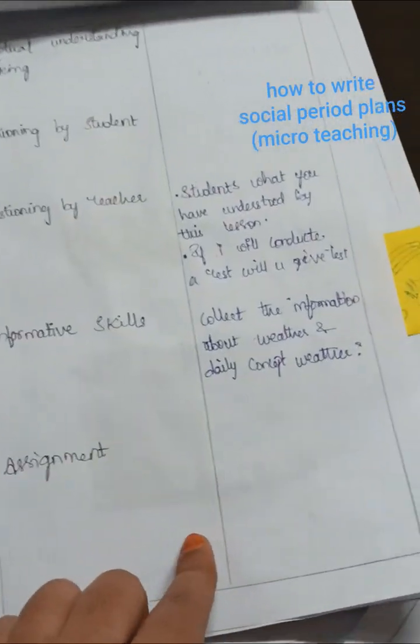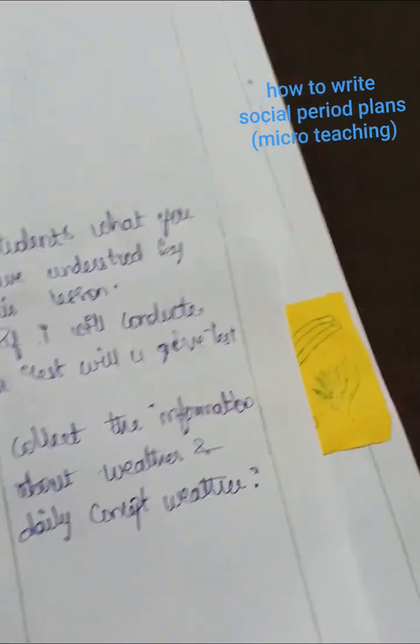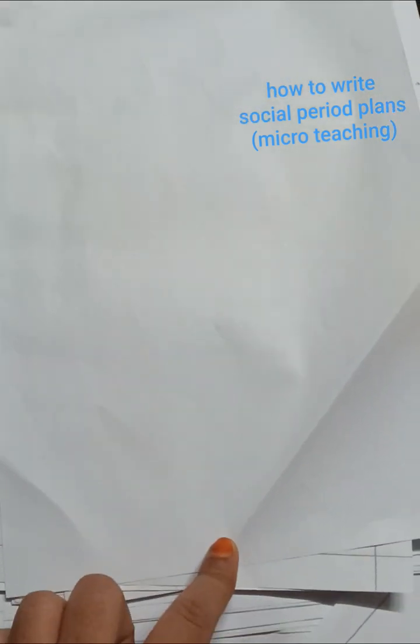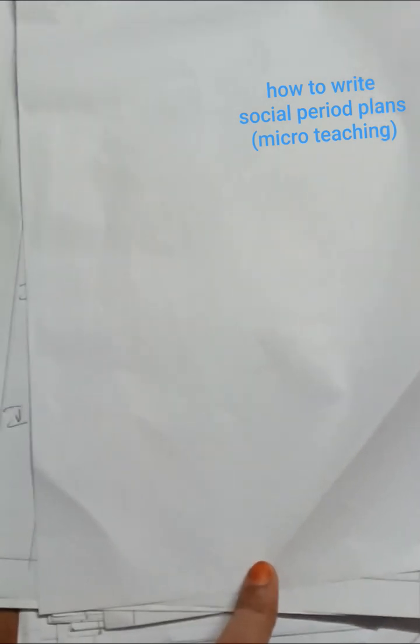So as it is, you can write the same for 10 period plans, and for one lesson you can write 3 to 4 period plans on different topics, explaining different topics daily. You can distribute 3 or 4 period plans for one chapter. Like this, you need to write 10 period plans. Okay.